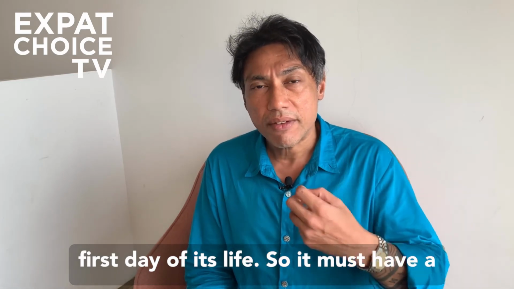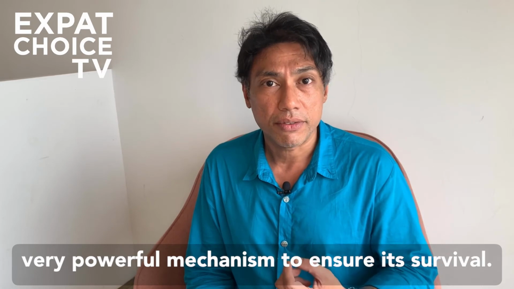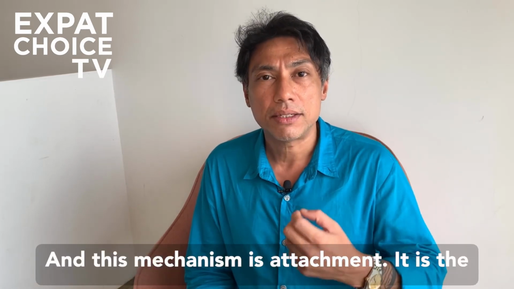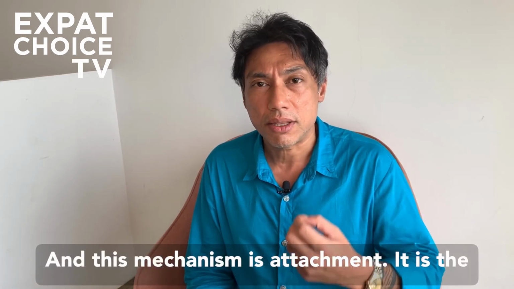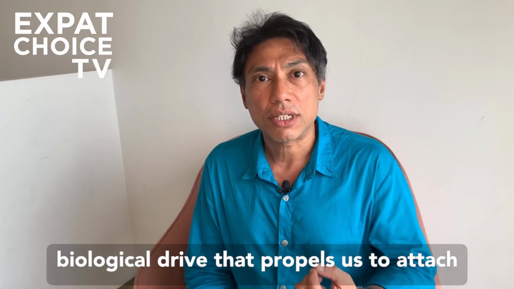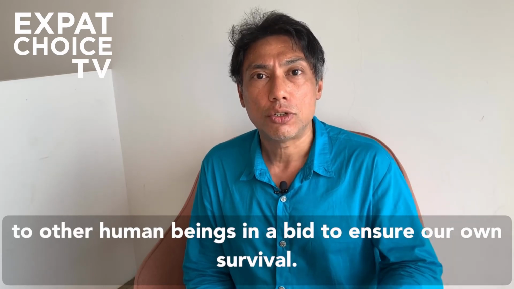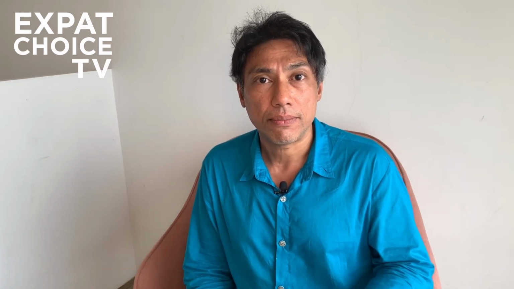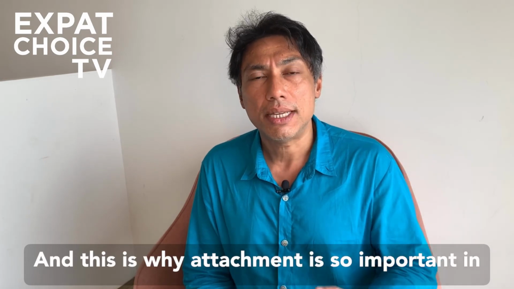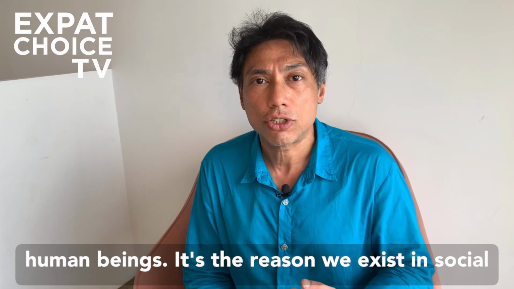So it must have a very powerful mechanism to ensure its survival. And this mechanism is attachment. It is the biological drive that propels us to attach to other human beings in a bid to ensure our own survival. And this is why attachment is so important in human beings. It's the reason we exist in social groups.